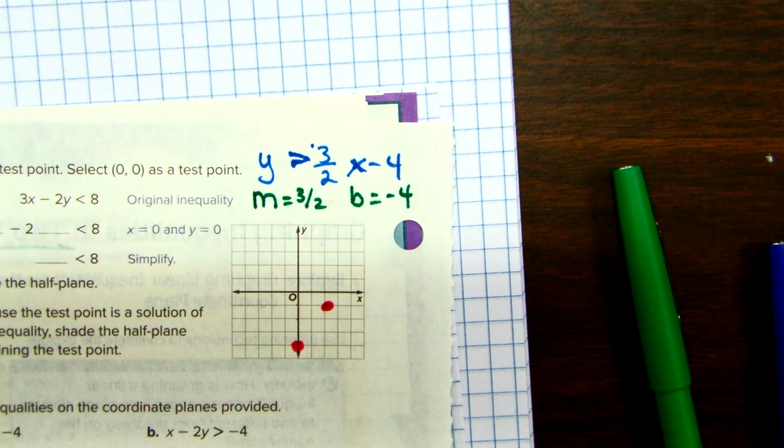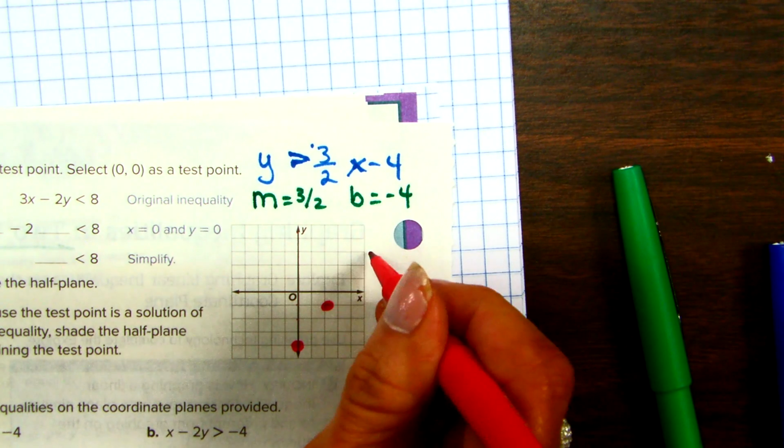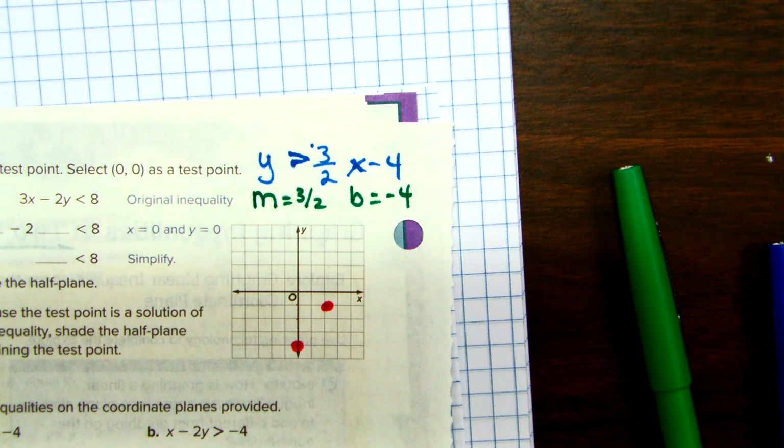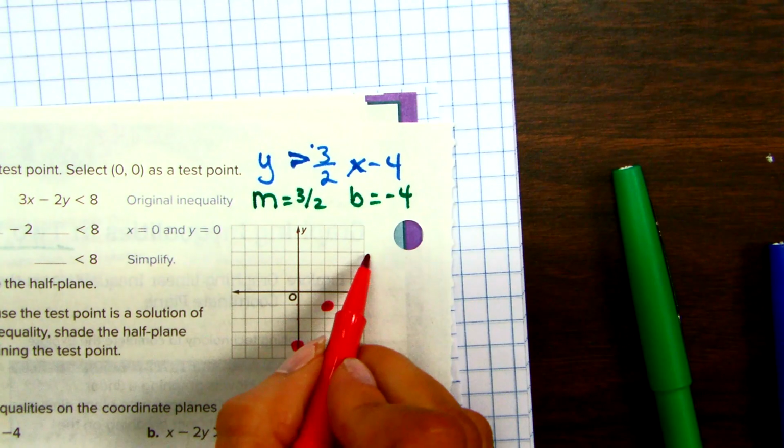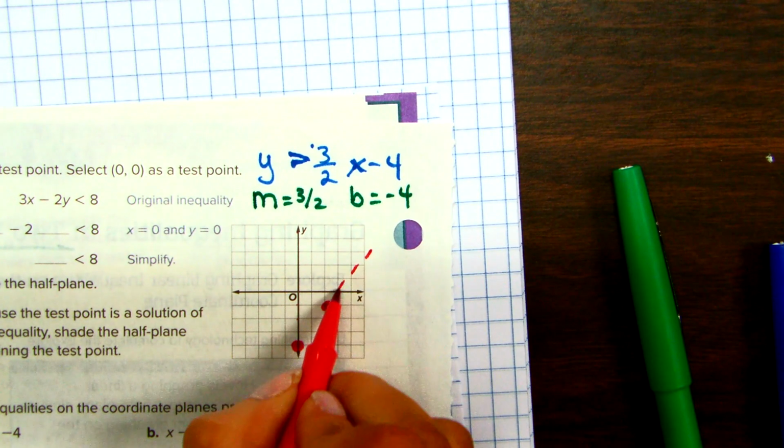How many points do I need to make a line? 2. That's plenty. I could keep going. I could go up 3, right 2. It goes on forever and ever, okay? But 2 is all I need. And remember, we decided this is going to be a dotted line.